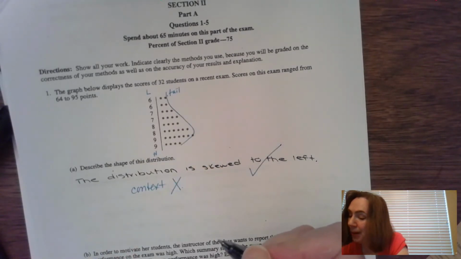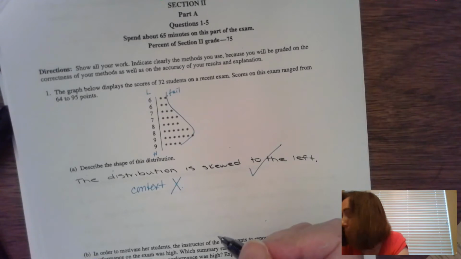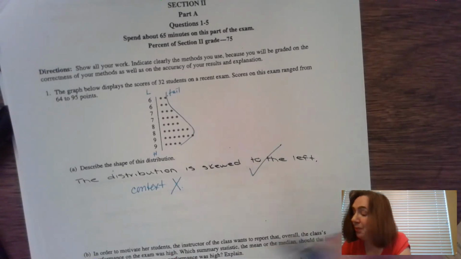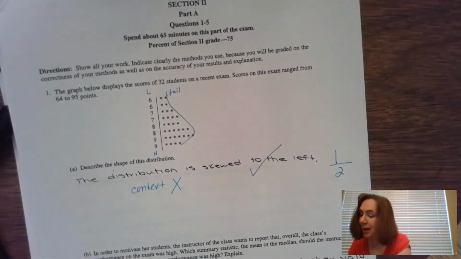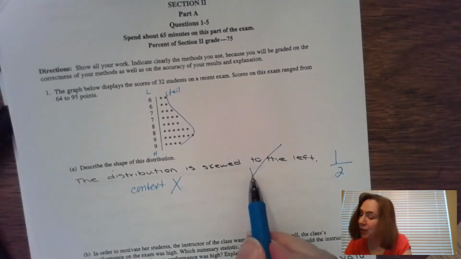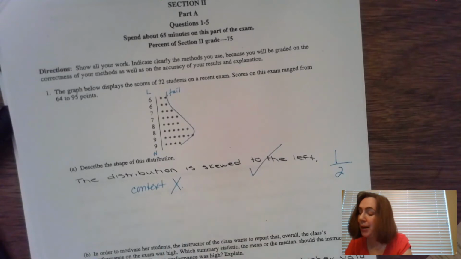It doesn't talk about the distribution of students' exam scores, and that is a problem. So this one is worth 2 points, and my person got only 1 out of the 2. 1 check for saying it's skewed to the left, and 1 check for making sure you have context.